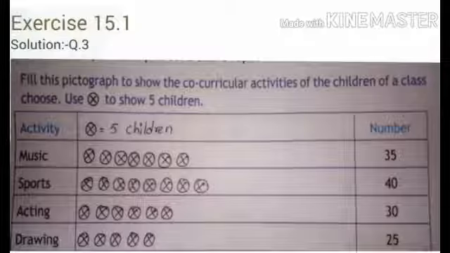So you have to show in the picture, draw the number of pictures to be drawn here. Okay, since it is 35 and we know that one picture is equal to 5 children, so how many times do we have to draw this picture?